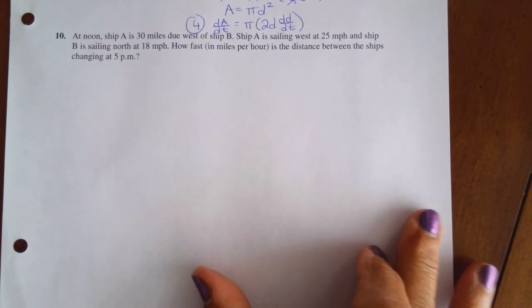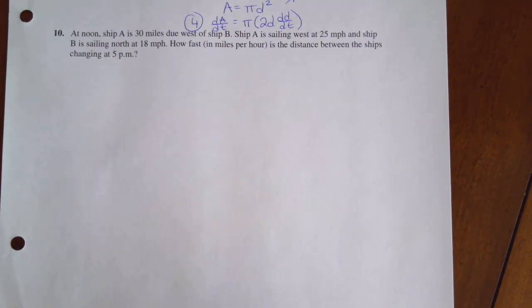All right, let's look at number 10. At noon, Ship A is 30 miles due west of Ship B. Ship A is sailing west at 25 miles per hour, and Ship B is sailing north at 18 miles per hour. How fast in miles per hour is the distance between the ships changing at 5 p.m.?